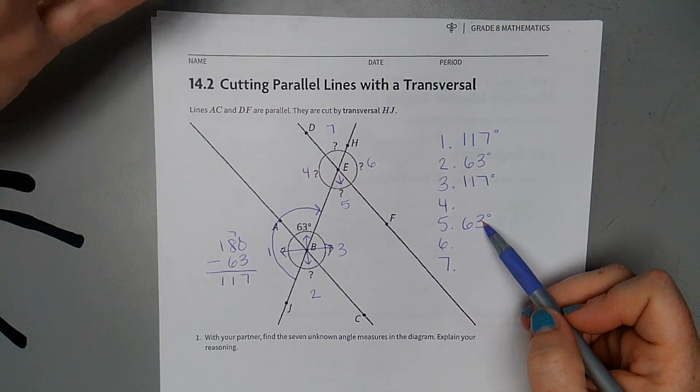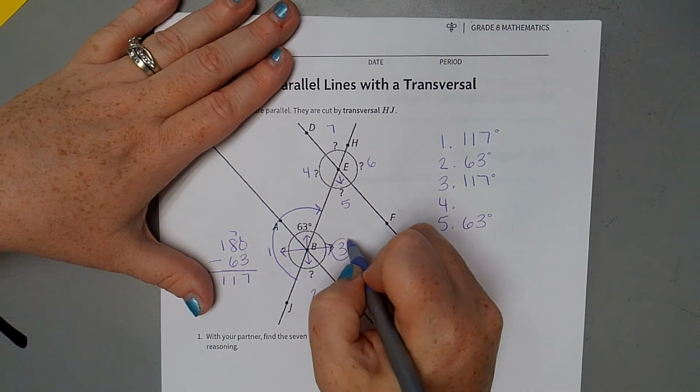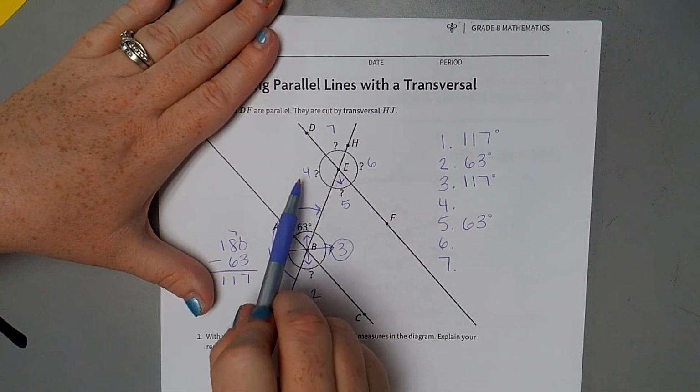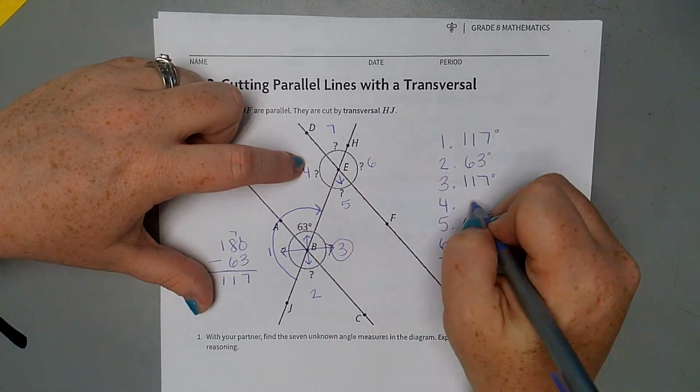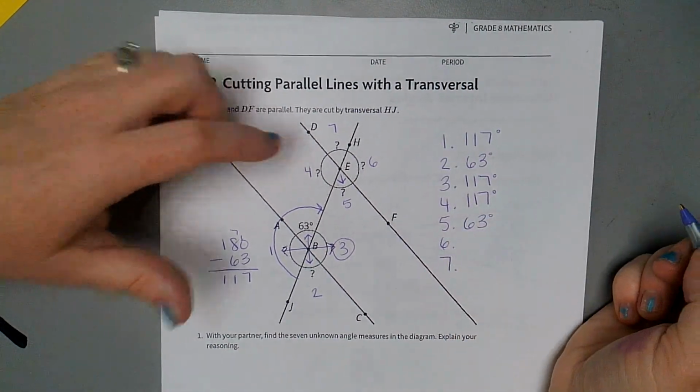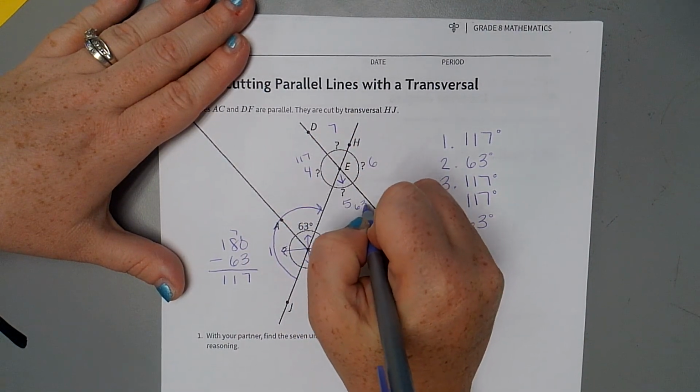Okay, so that was 5. The other alternate interior is 3, and the opposite side would be 4. If 3 is 117, 4 is 117. So we know this is 117, and this was 63.